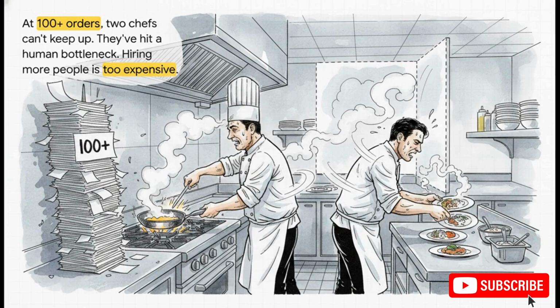Now we're at over 100 orders a day. The shop's a local legend. But even with 2 chefs going full speed, they've hit a human bottleneck. They just can't make and pack the food fast enough.